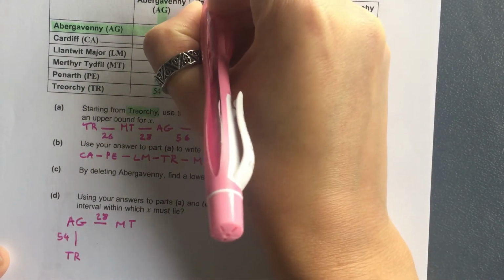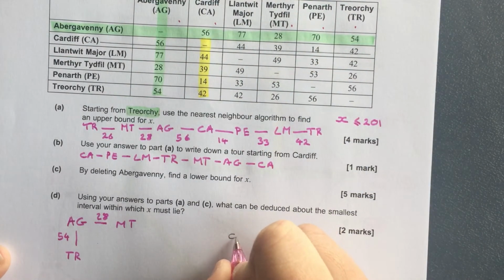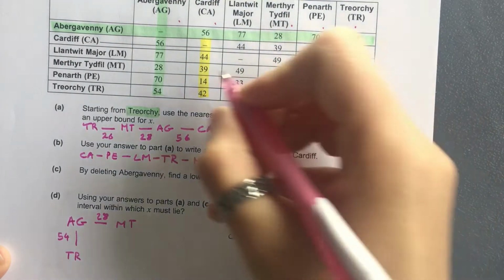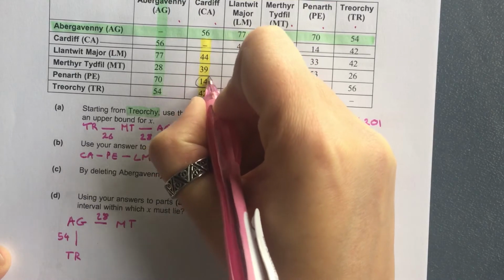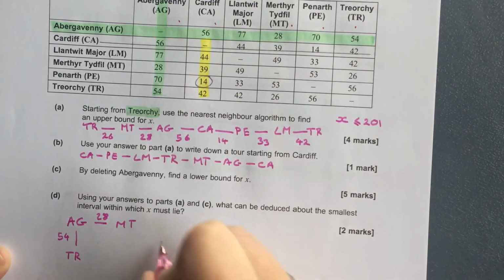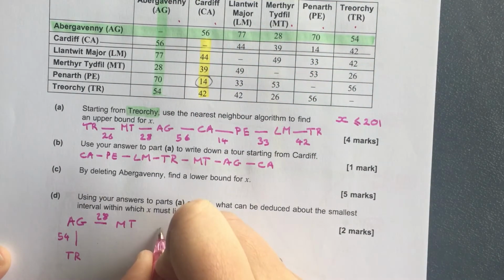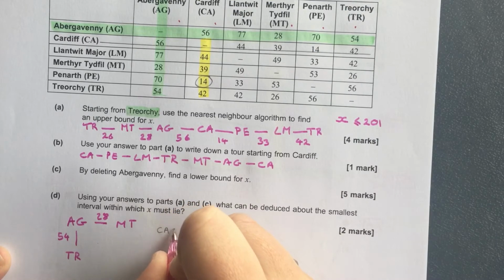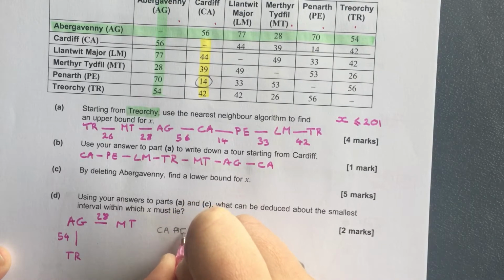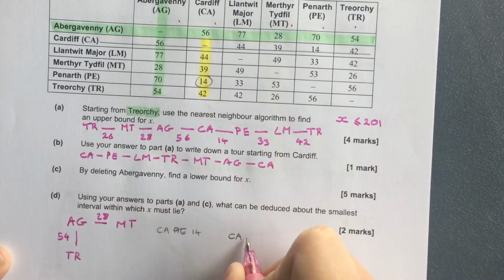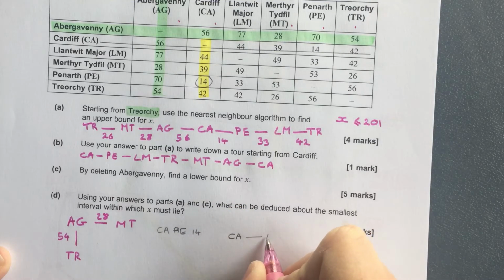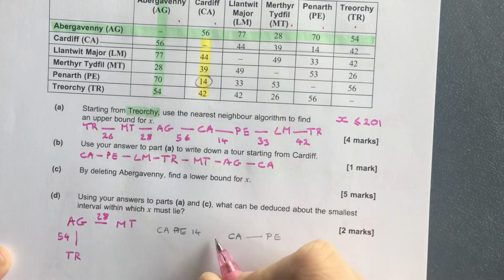This is the first thing that we've got. So we've got CA going into our network. This is the smallest thing we have. So for our list, we go CA, PE, and that is 14. On our network, we've now got CA added into PE.